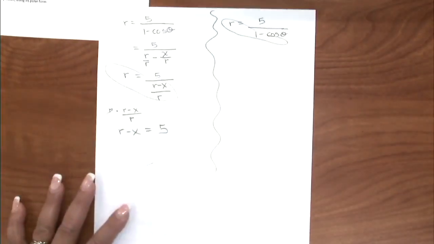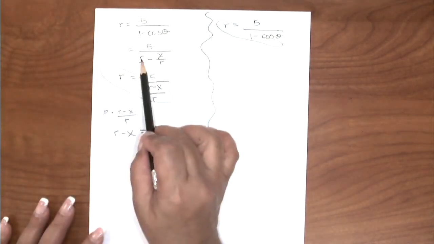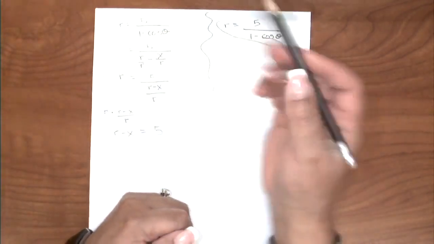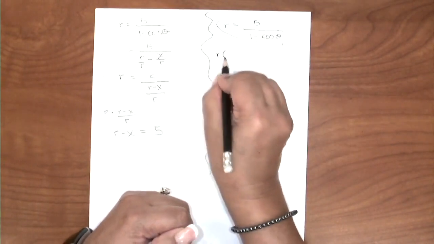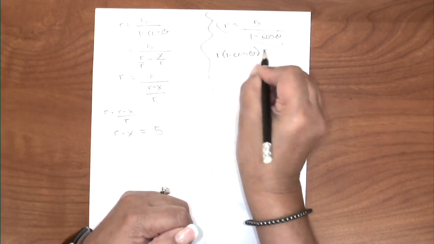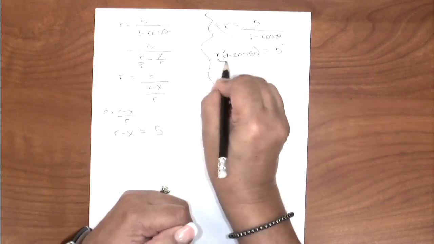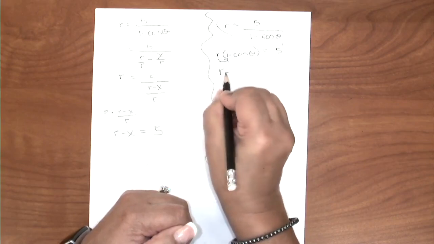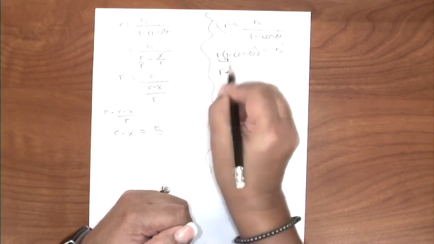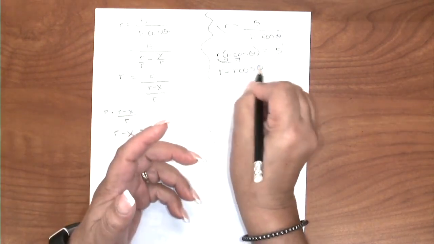Instead of doing this business right here, where I did x over r, then r over r, you could have just jumped right into the cross multiplication. It would have looked like this. This might be shorter, this method. Then you could have gone r times 1, r, minus r times cosine of theta, r cosine theta.